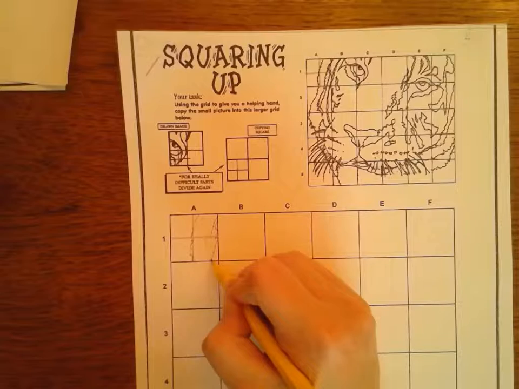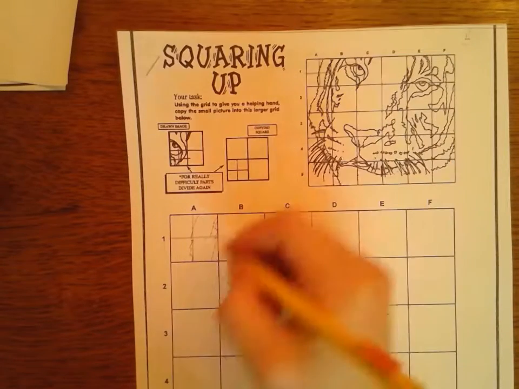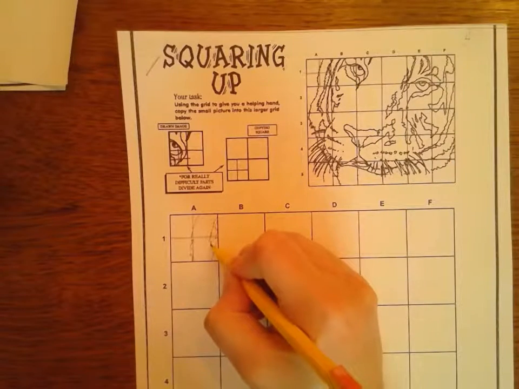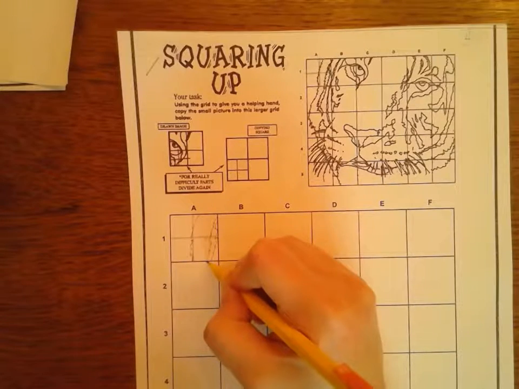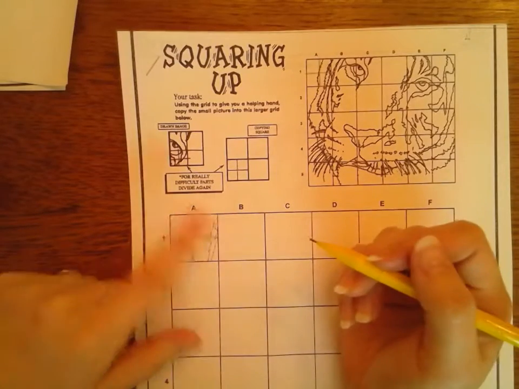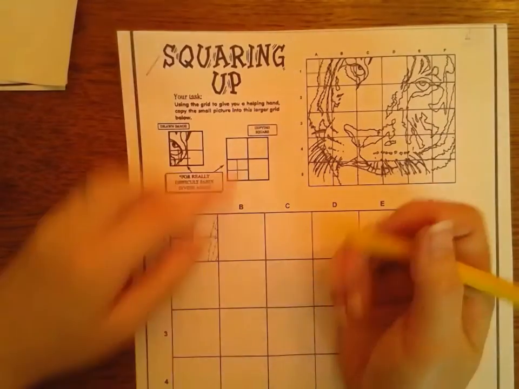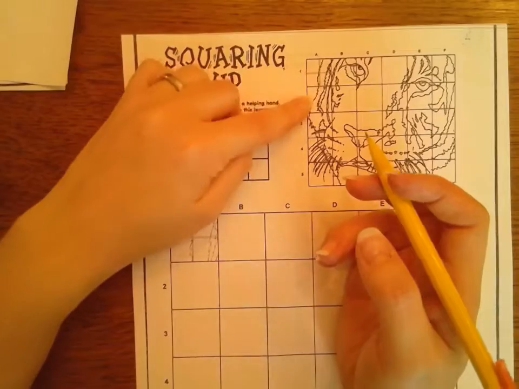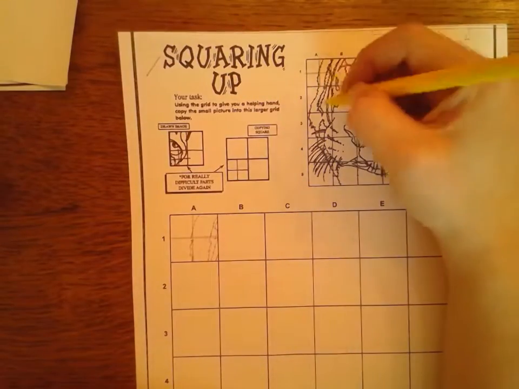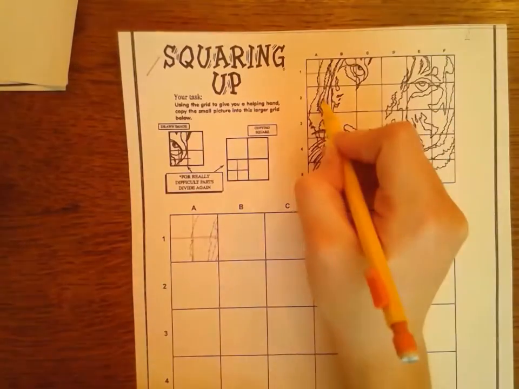So you guys are taking a small bit of information and making it bigger. So for our final projects with those landscapes, you're going to be doing the exact same thing. Okay, so I finished most of this. I have this little bit in the corner, and I'm either going to move over to B1 or A2. It is up to you guys what you want to keep going with.